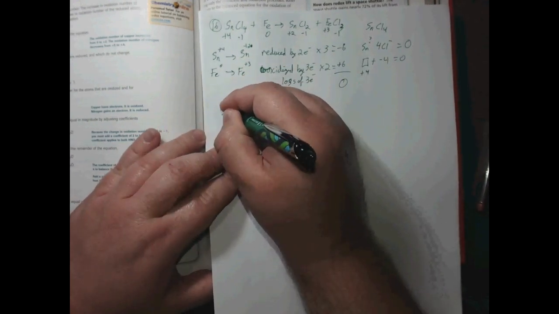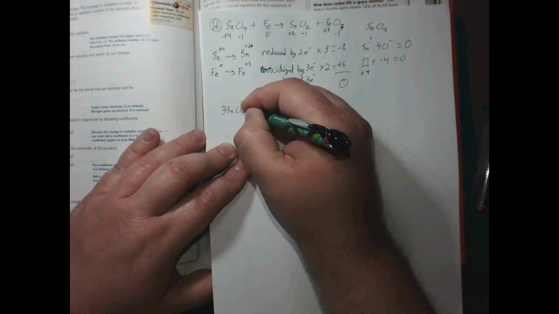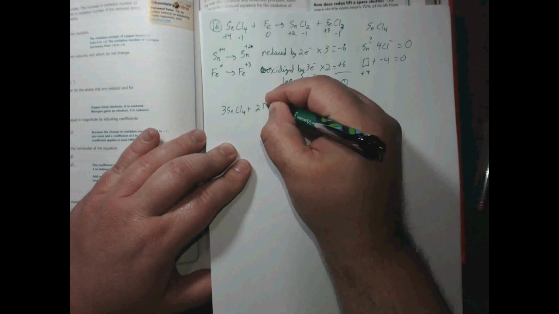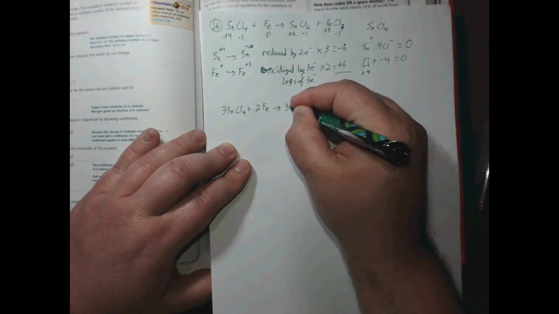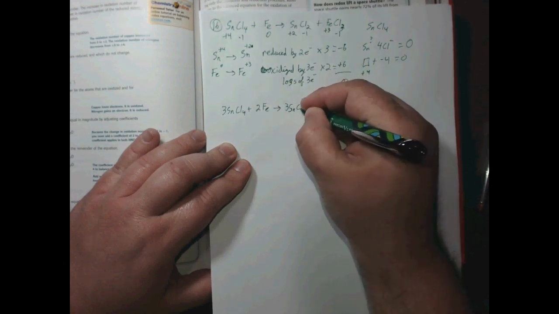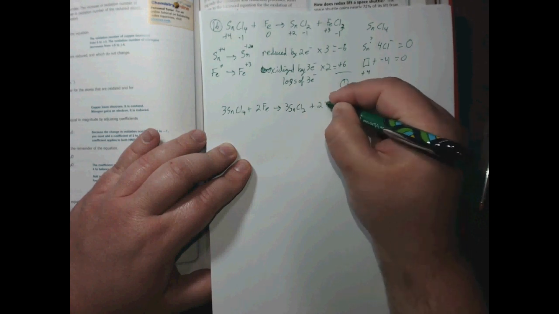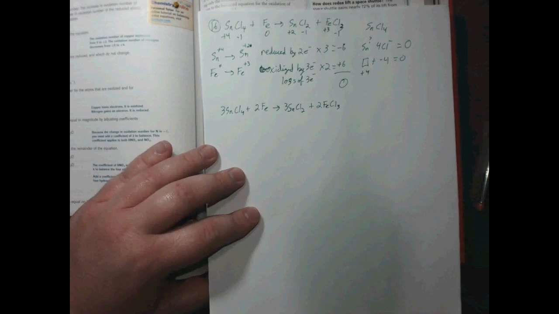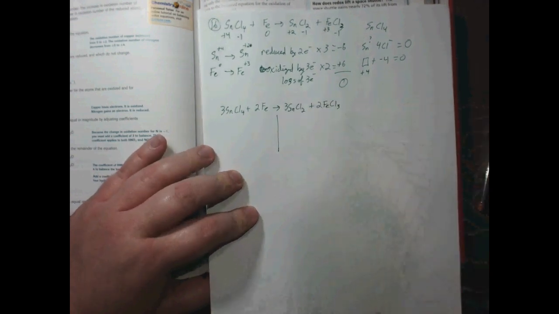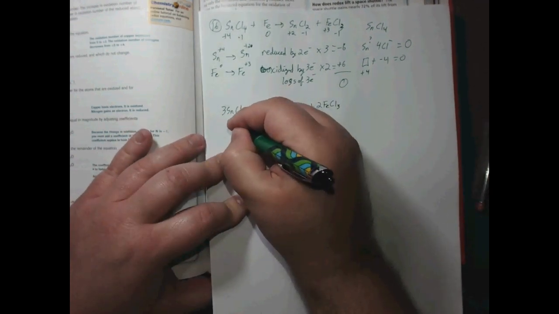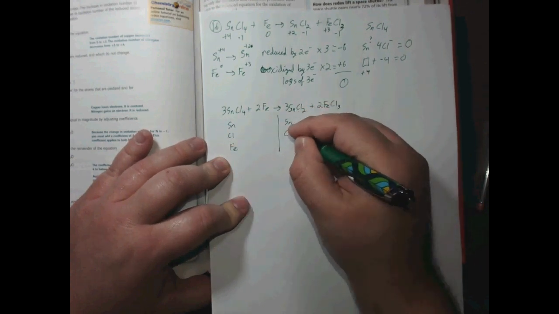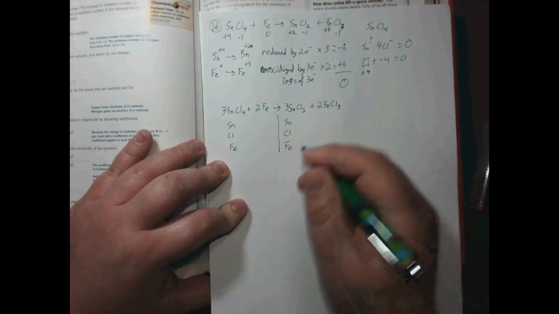So we have 3 tin 4 chlorides plus, and then iron gets multiplied by 2, 2 Fe yields 3 tin 2 chlorides plus 2 iron 3 chlorides. Let's check it. All right, tin, chlorine, iron, tin, chlorine, iron.